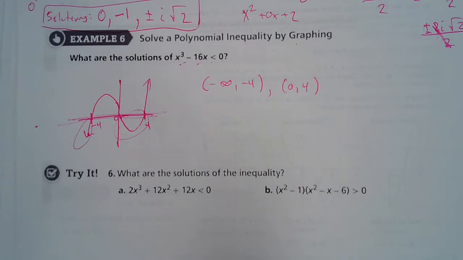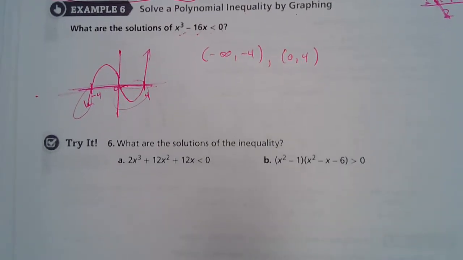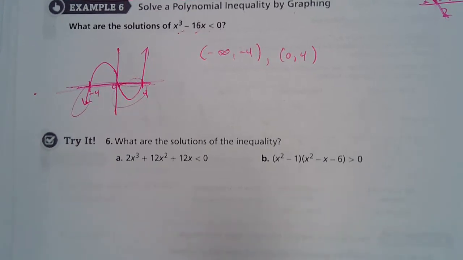And that's it. Okay? Don't overcomplicate those. These are actually definitely not bad at all. You're going to graph it in the calculator, and then use the graph to identify the intervals. So I'd like you to try these two. I'm going to go ahead and work them out, and then I'll put it up so you can check your answers.